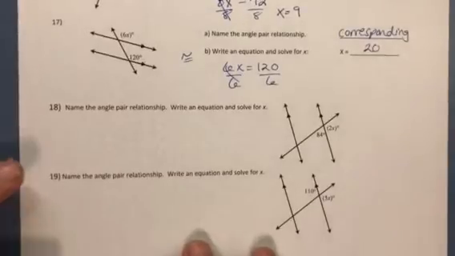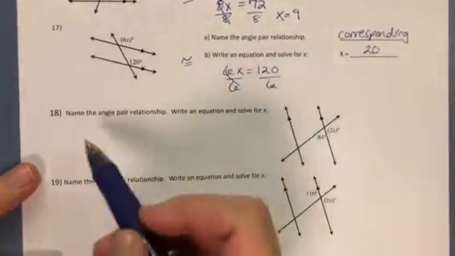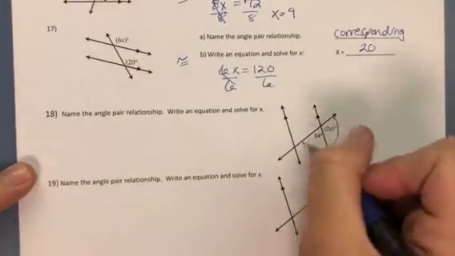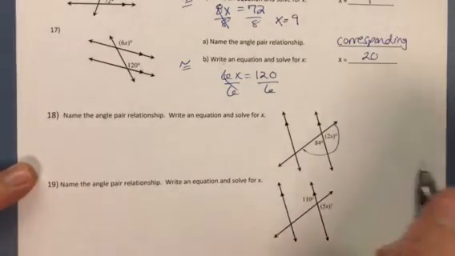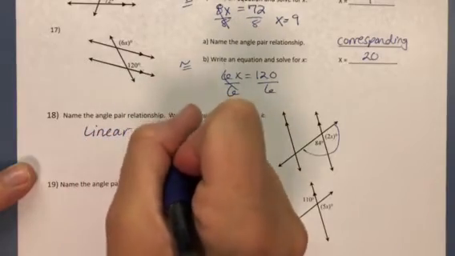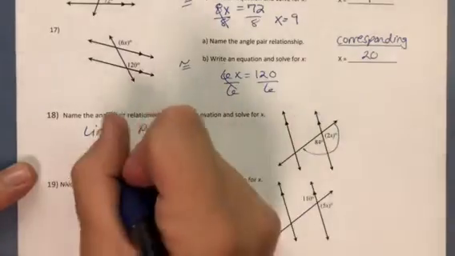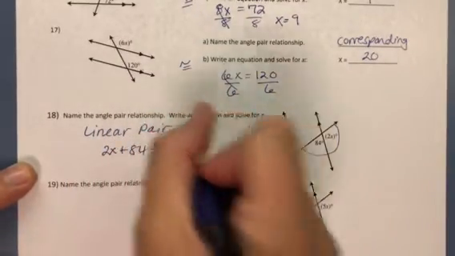Number 18. Man, we're doing the same thing here. I didn't leave the space for you to write the answers, but these are the same directions. What angle pair relationship is this? Well, this is a linear pair. They share a vertex and they're next to each other, not opposite each other. So we have a linear pair. We said linear pairs are always supplementary. So 2x plus 84 equals 180.